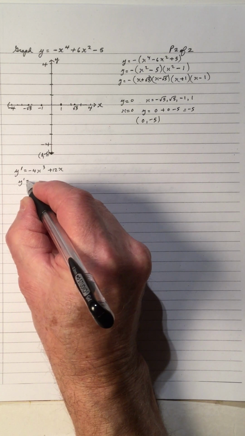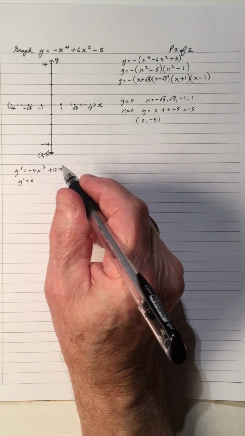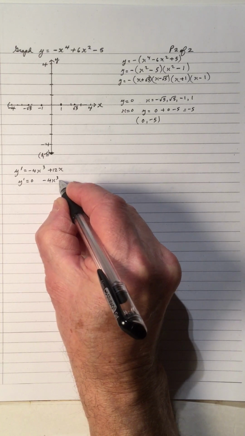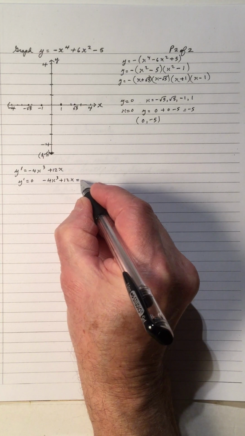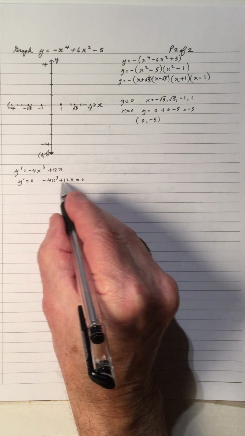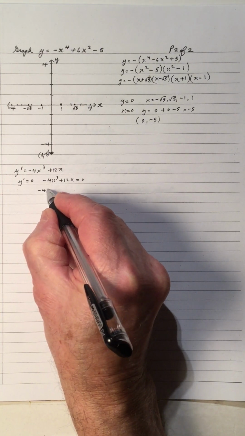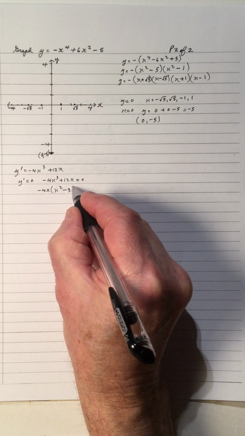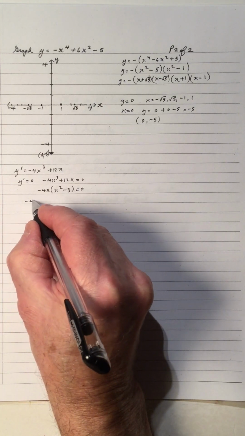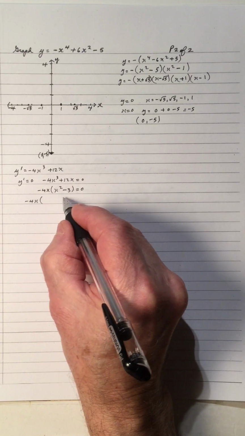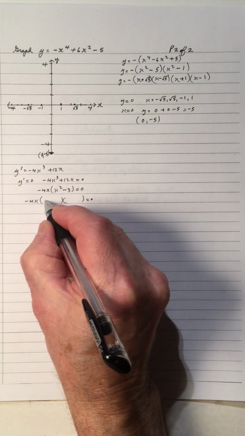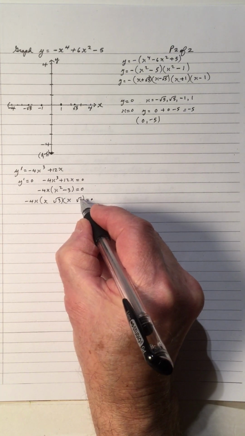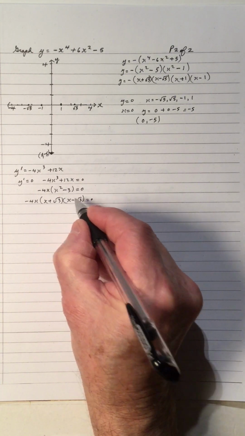So if we make the derivative equal to 0, we'll find out where the slope of the tangent is 0. So we have negative 4x cubed plus 12x equals 0. I have an x common and a 4 common, so I take out the negative 4x outside of x squared minus 3. Again this is the difference of two squares. So it's an x and an x, root 3, root 3, and that's a plus, and that's a minus.